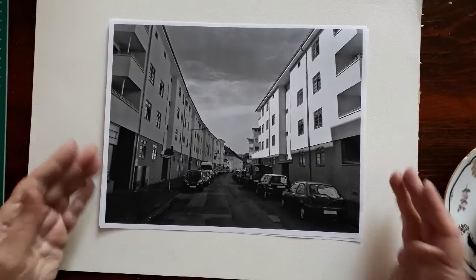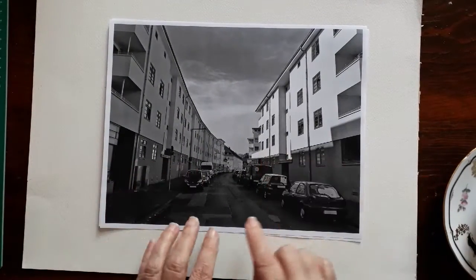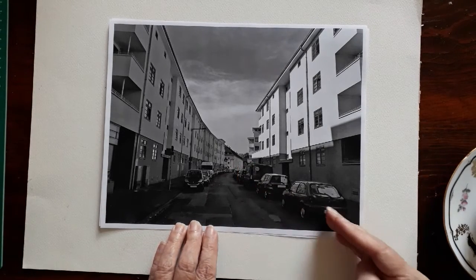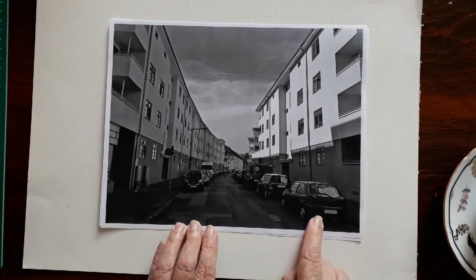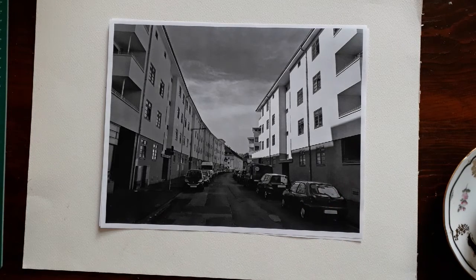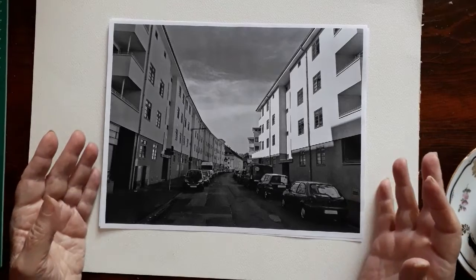So here's another. You see how they're going in, and you have the street that goes into a vanishing point. You have the cars, larger at one end, smaller at the other. So this all gives your work more visual interest, I believe.